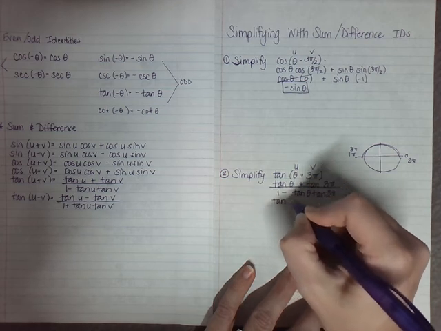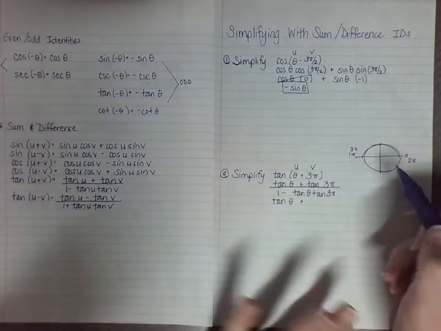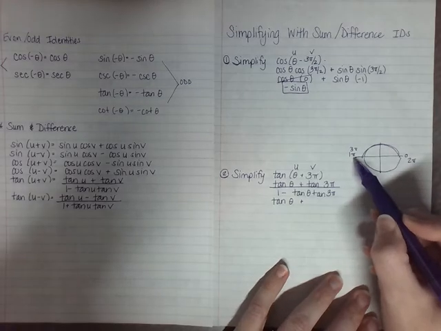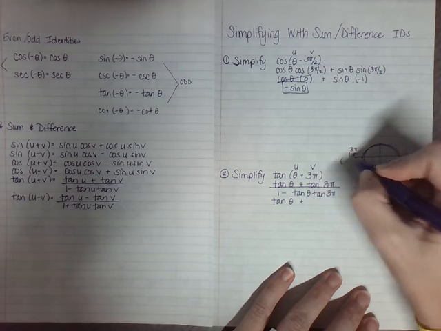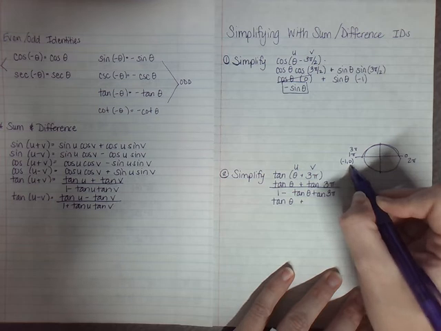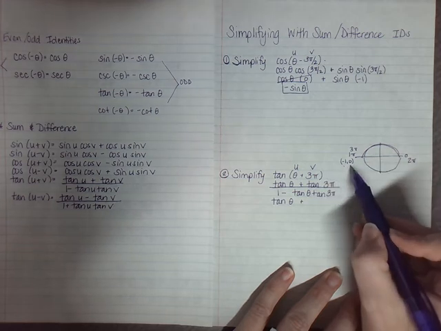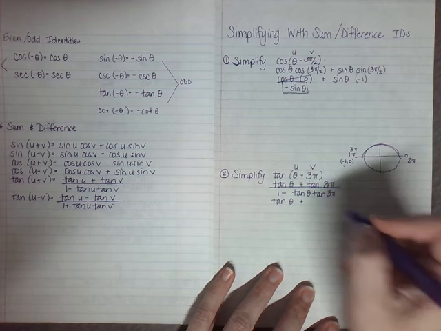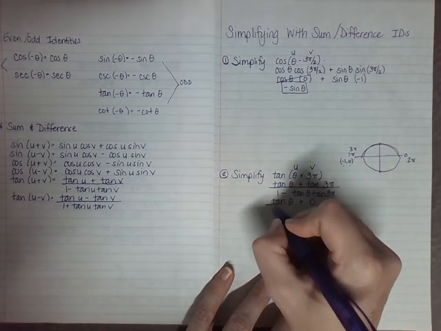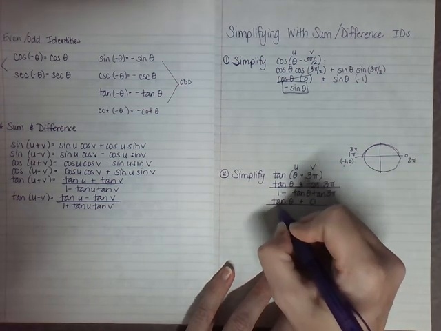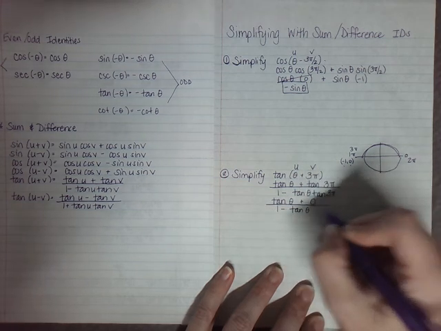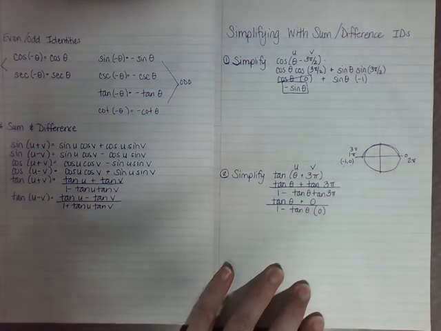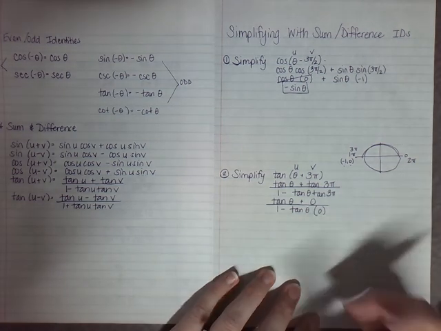So I'm going to go ahead and copy down tan theta plus, okay, what is the tan over here at 3 pi or 1 pi? Remember, tan is y divided by x, and your ordered pair over here is negative 1, 0. So if we do y divided by x, that's 0 divided by negative 1, which is just 0. So the tan of 3 pi is 0. On the bottom, we have 1 minus tan theta times the tan of 3 pi, which we just said was 0. All right, so let's simplify a little bit.